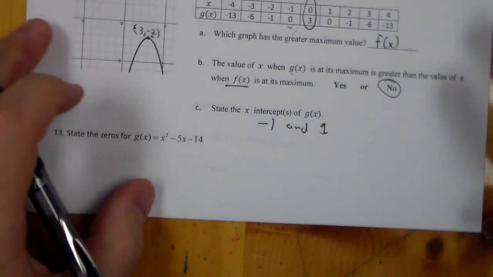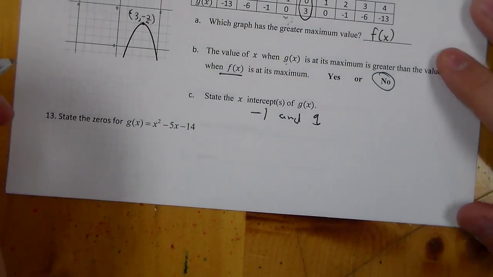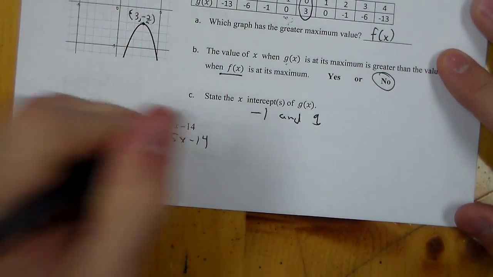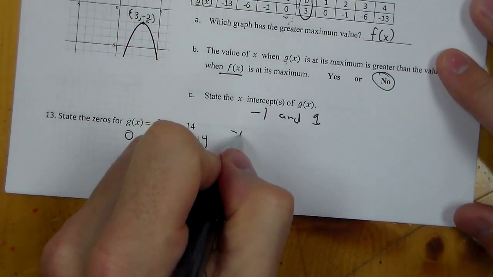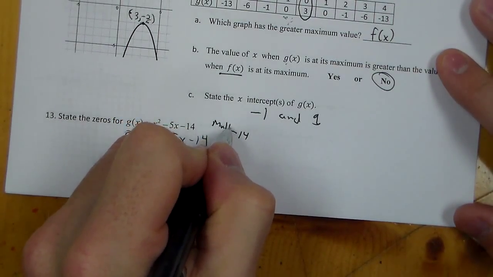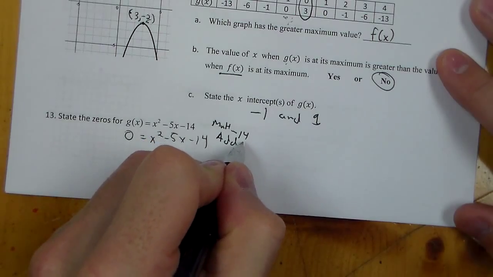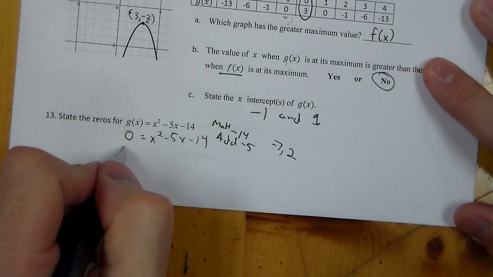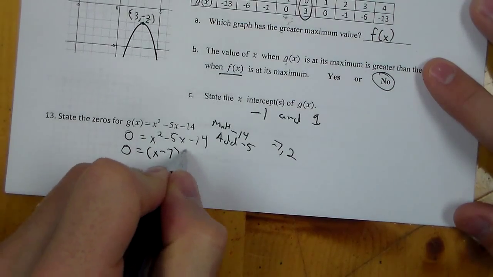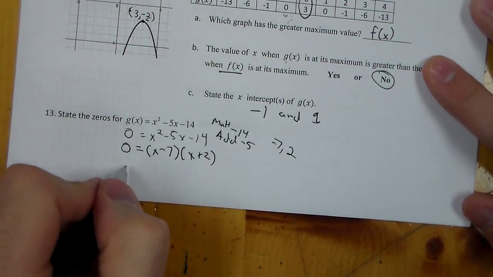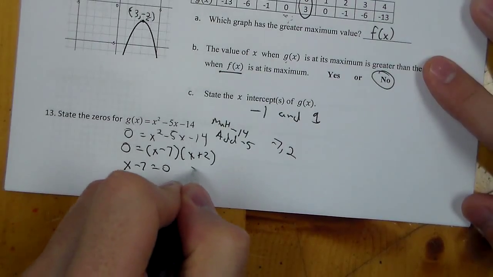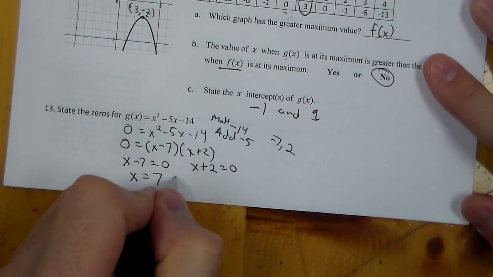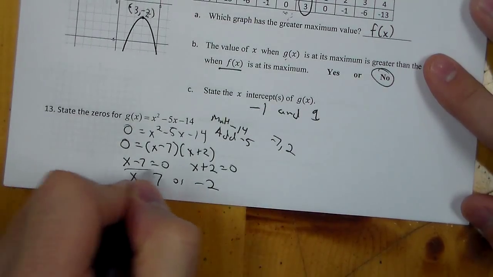Okay, number 13, we need to state the zeros. In order to do that, we're going to go 0 equals x squared minus 5x minus 14. And factor, we're looking at a way to multiply to negative 14 that adds to negative 5. I'm thinking negative 7 and positive 2. So we get x minus 7, x plus 2, which gives us x minus 7 equals 0 and x plus 2 equals 0, or solutions of 7 or negative 2.